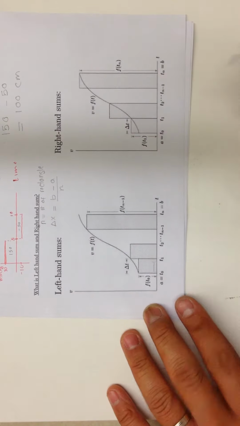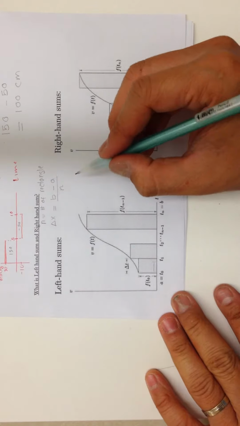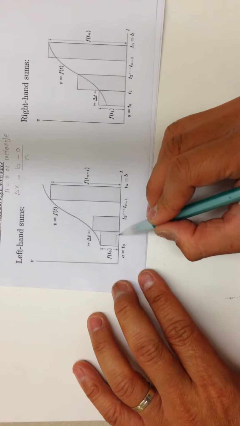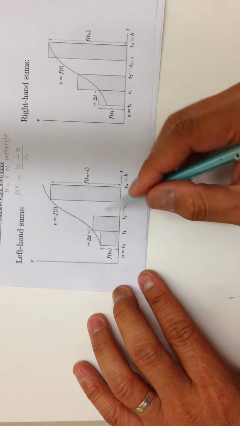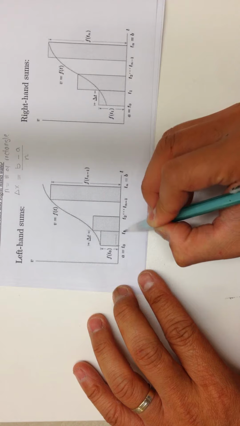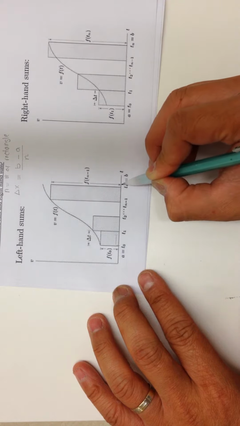Once you have found the width, you go ahead and number them off. Say I wanted 10 rectangles, then I would start with my left endpoint, call that t sub 0, t sub 1, t sub 2, t sub 3, all the way up to t sub 9, because I wanted 10 rectangles.